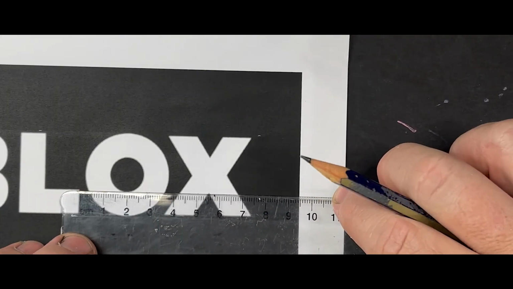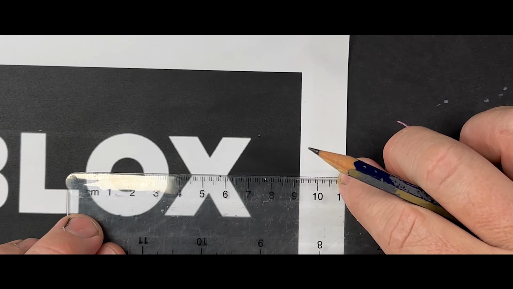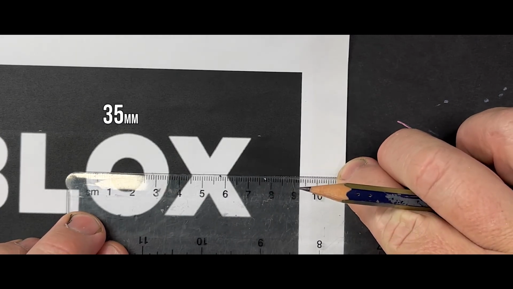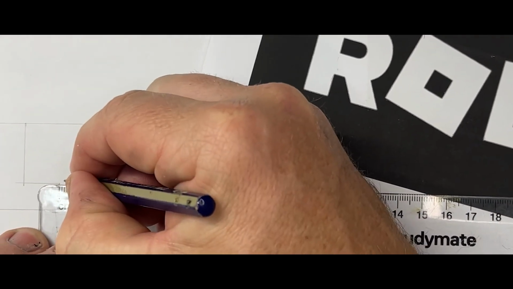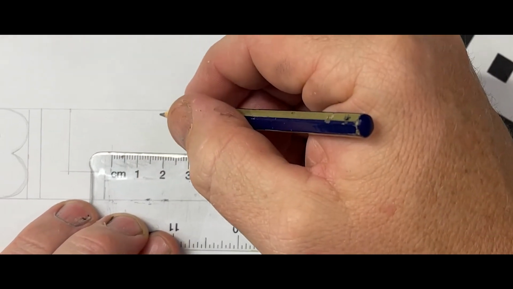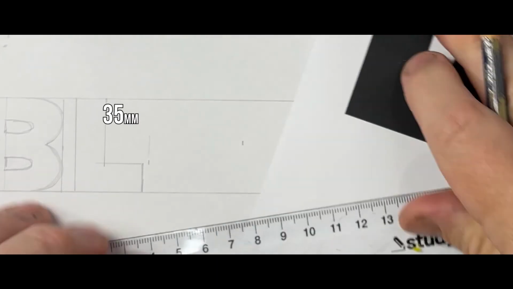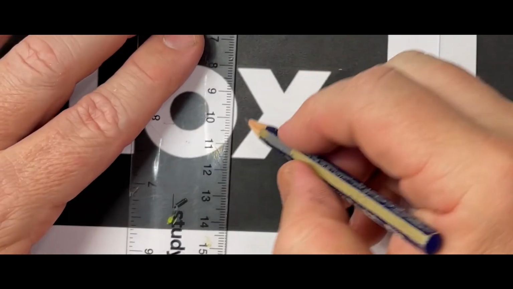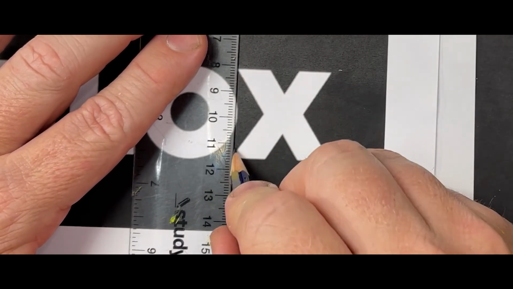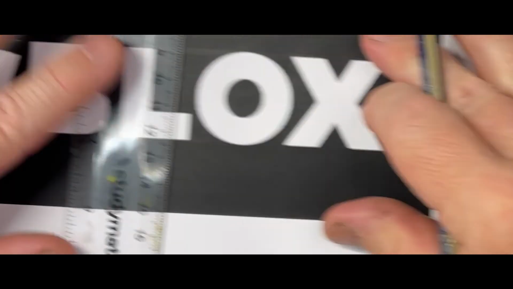Now, let's have a look at the O. There's not much of a space and the diameter is about 35. So let's go with a 2 mil gap and come across 35. I'm going to leave that for now. Now you can see that the X, if I draw a line up there, is right on the edge of that circle.